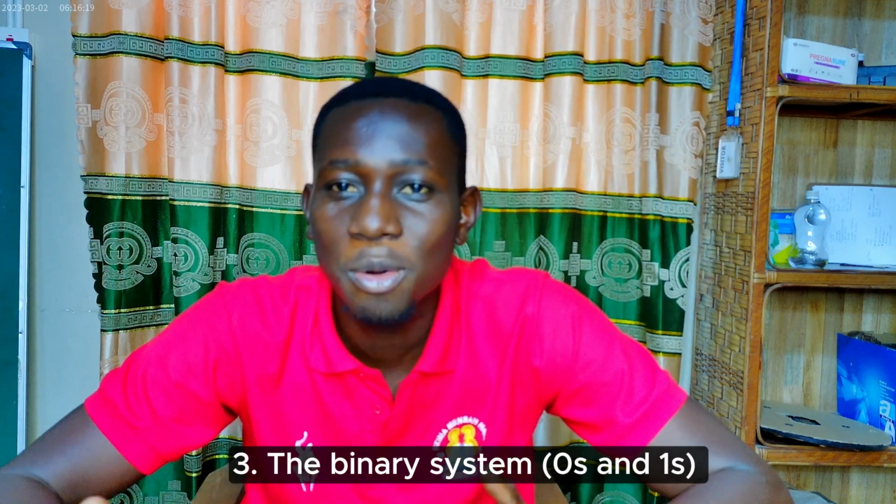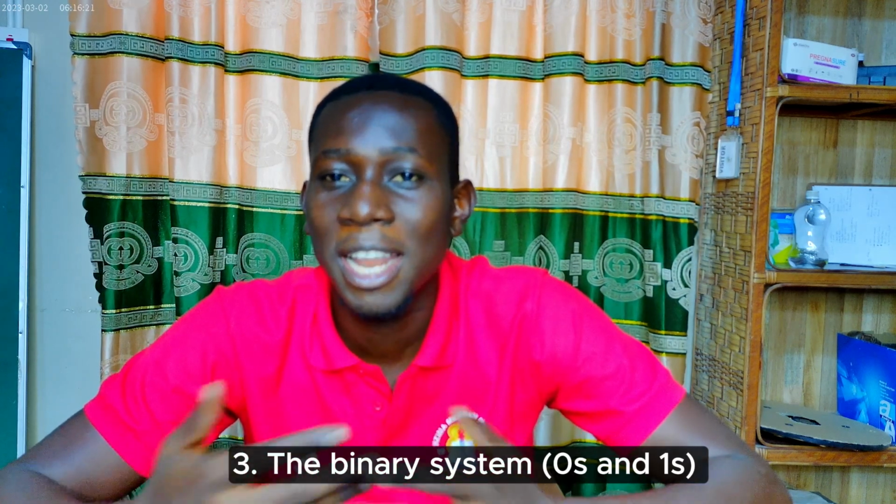So this binary code is an electrical signal. Someone will say all the software is electrical current. Yes, it is true. Without electricity, you cannot see the various software that you are seeing on the screen. That makes it an electronic device.